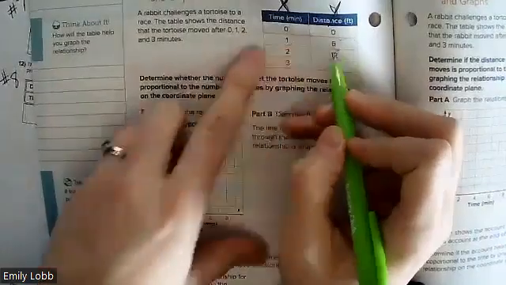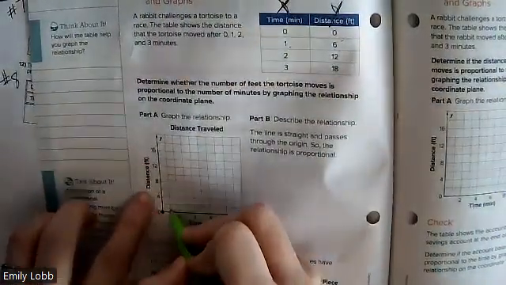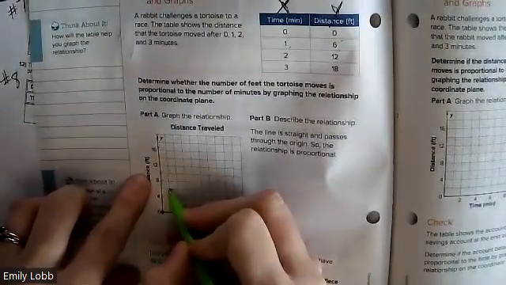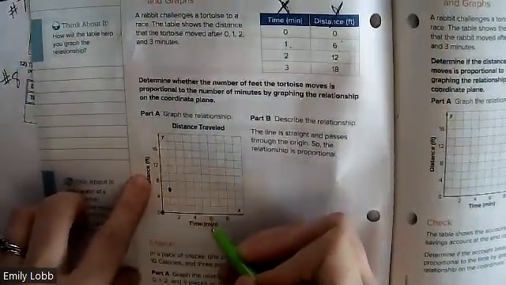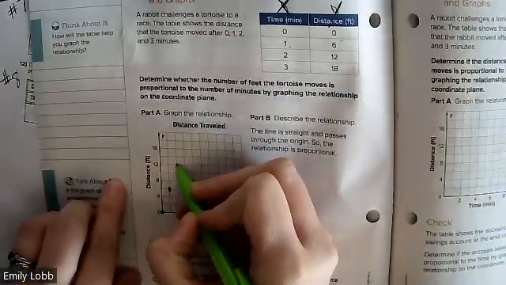This is the point 1, 6. So between 0 and 2 is 1. Between 4 and 8 is 6. So here's the point 1, 6. Then we have the point 2, 12.